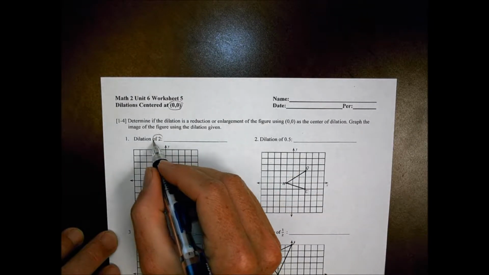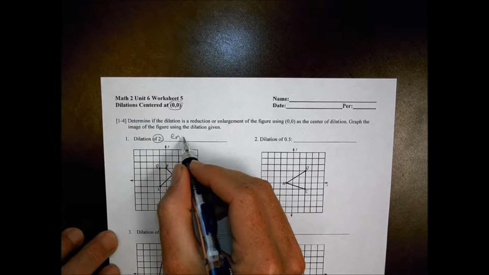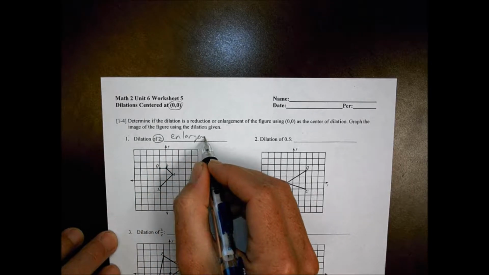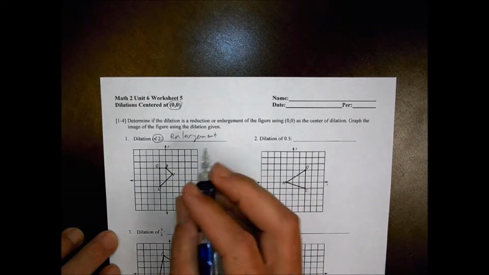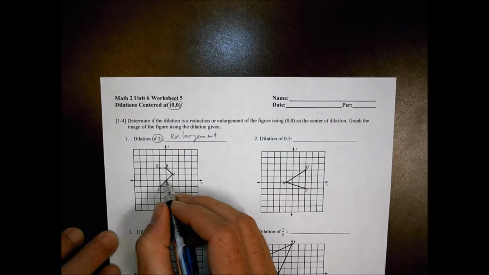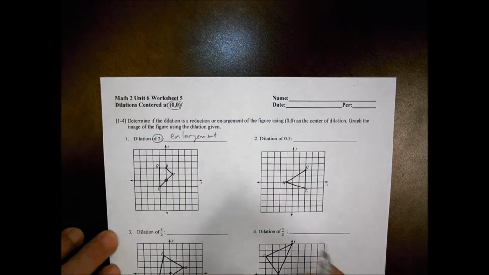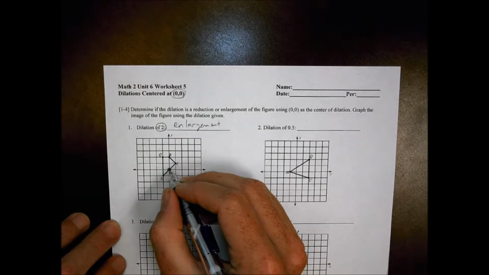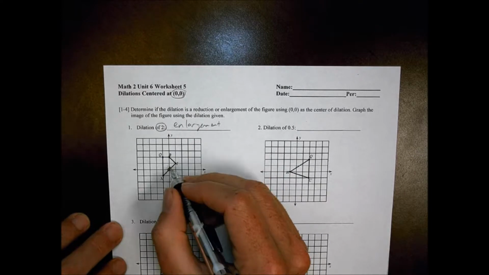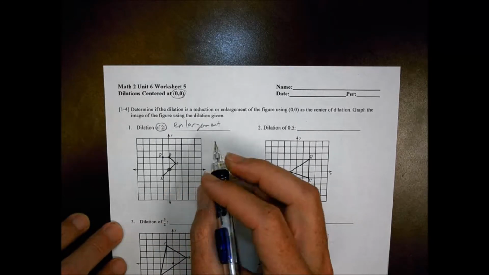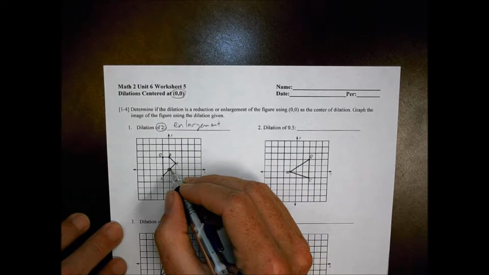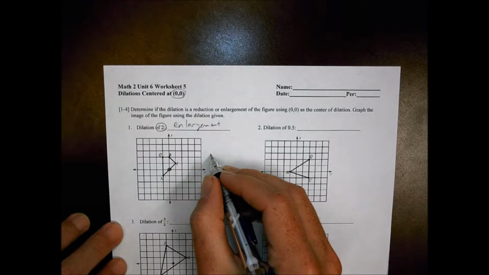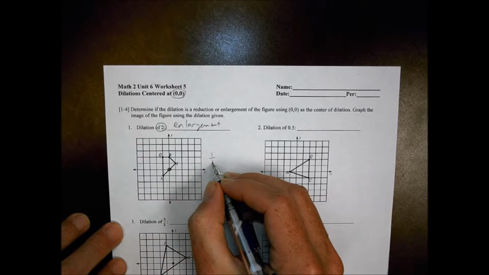That means we're going to be making this thing larger, so that's going to be an enlargement, to begin with. And it helps here if we can find our origin. So I'm going to put a dot right here where my origin is located. To enlarge this by 2, one of the easier ways to think about this is whatever I did initially on this one here, I went up 1 over 1. It went up 1 and I went over 1.